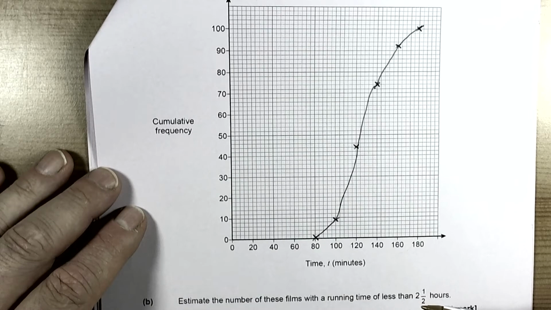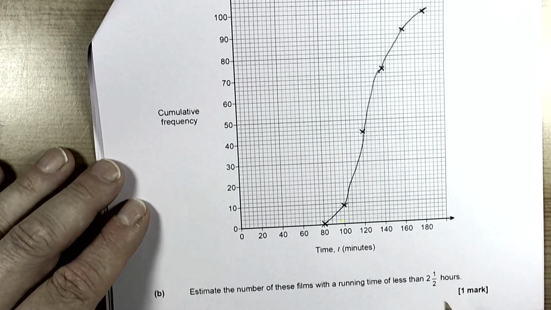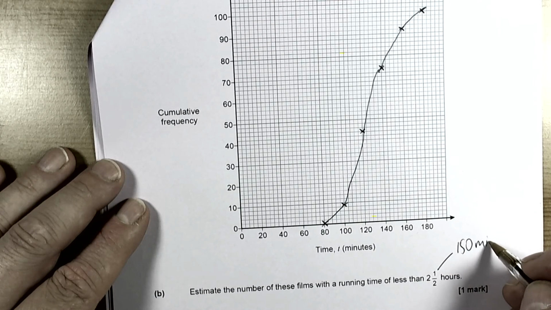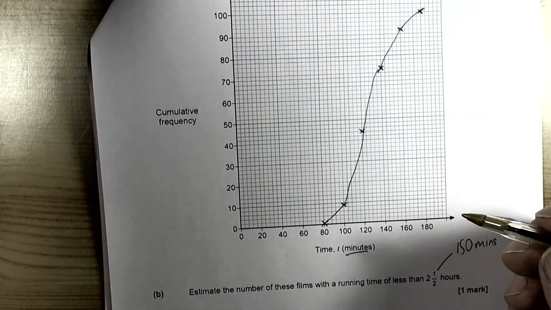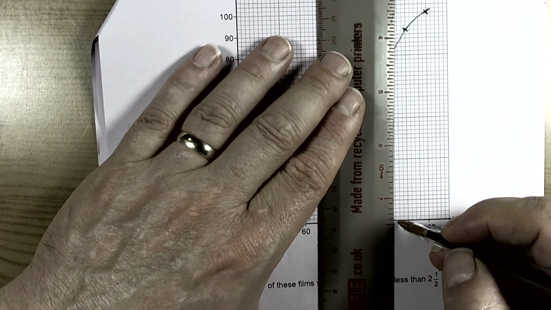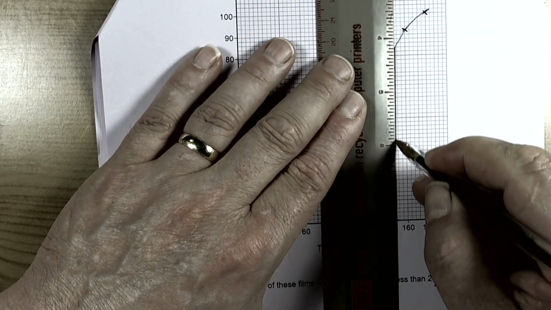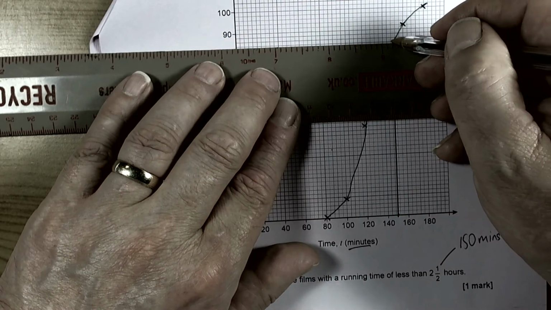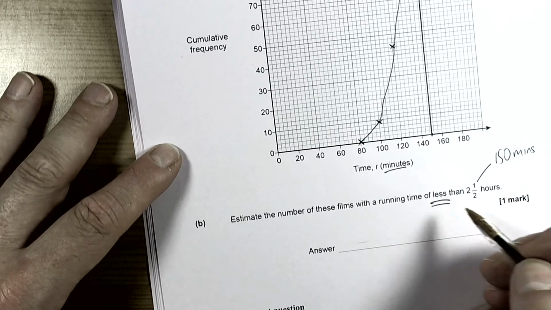Okay, that's the cumulative frequency curve drawn, and then it says estimate the number of these films with a running time of less than 2.5 hours. Okay, so 2.5 hours is 150 minutes. Okay, just remember this is in minutes, so we need to turn the thing to 150. So we get our ruler at 150. Come across. Okay, and it says with a running time of less than.